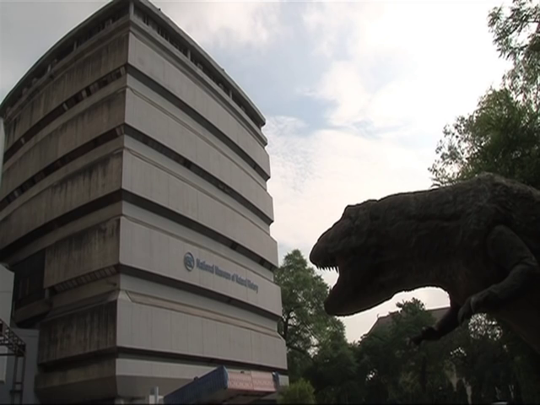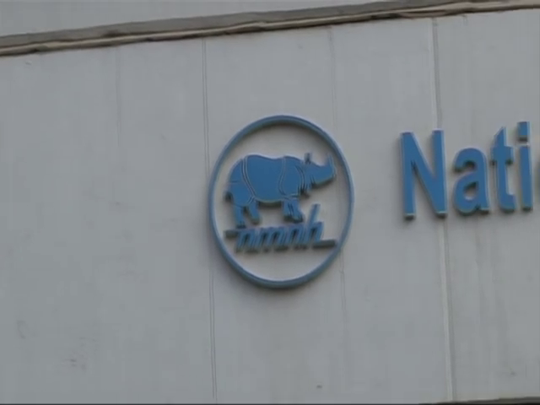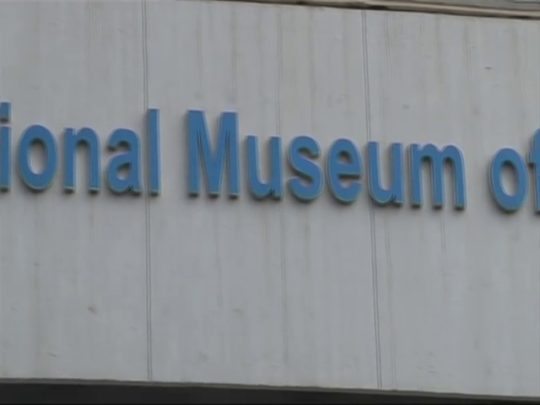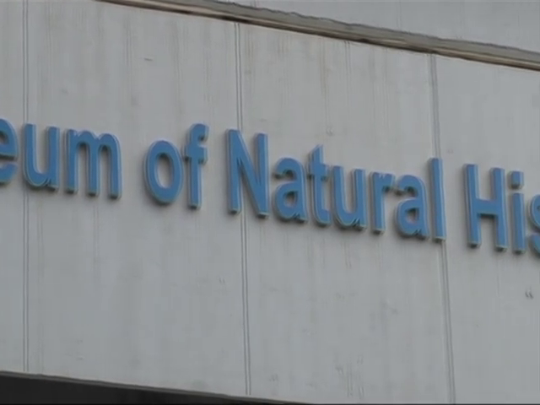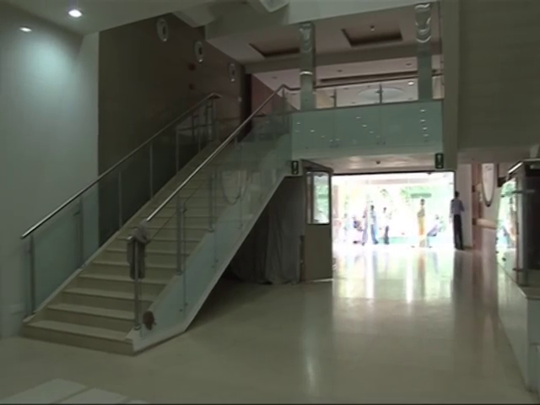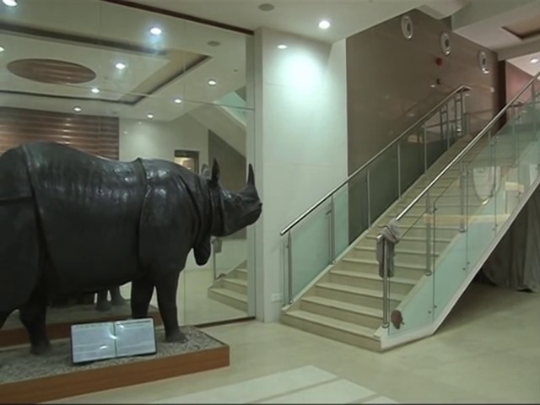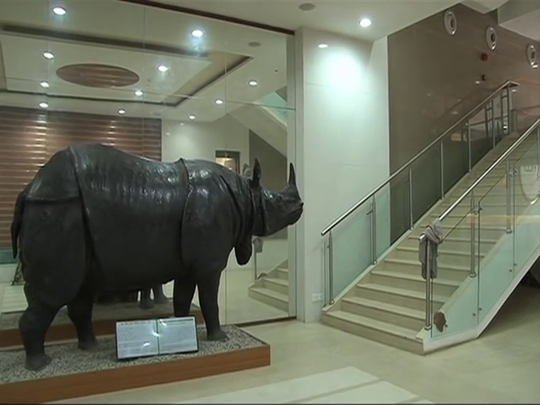The National Museum of Natural History owes its genesis to Mrs. Indira Gandhi, former Prime Minister, who decided that the country needs a museum to depict its flora, fauna and mineral wealth. The museum opened its doors on 5th of June 1978, coinciding with the World Environment Day.